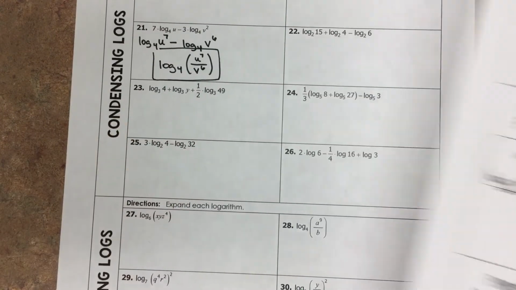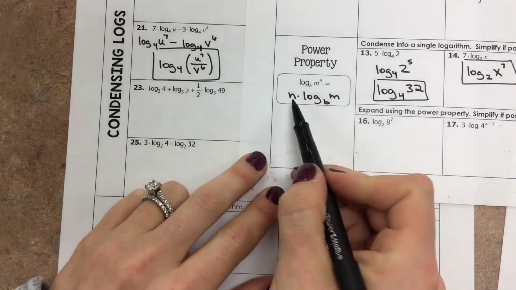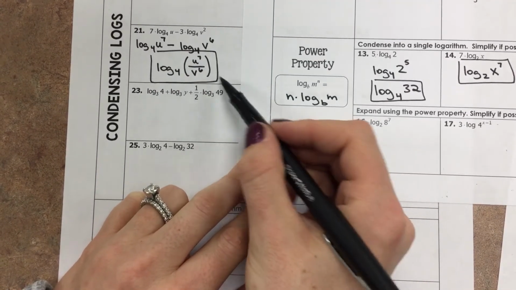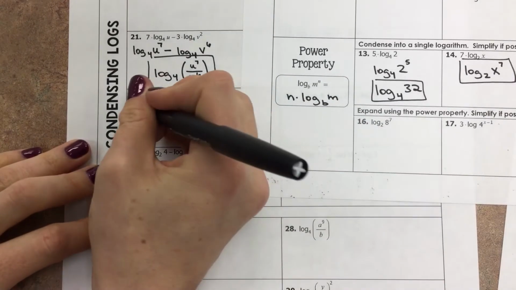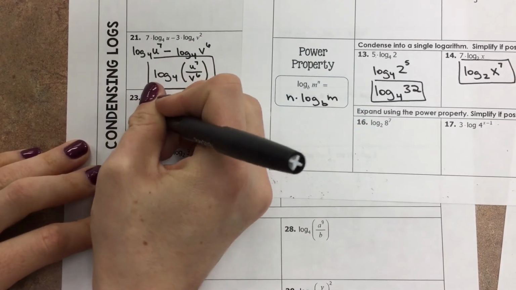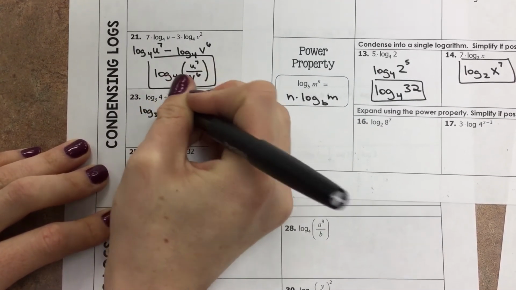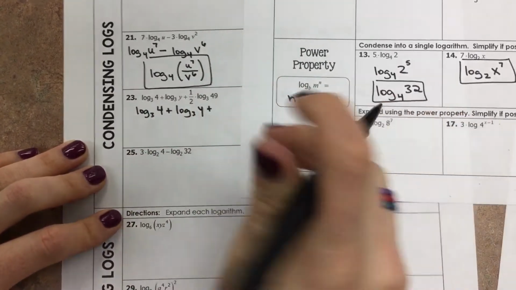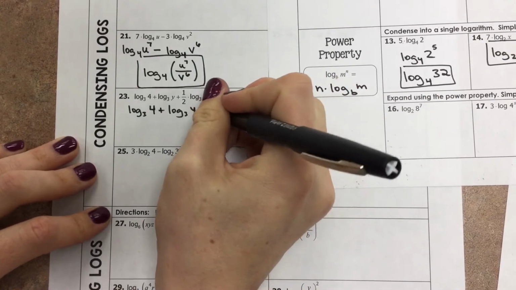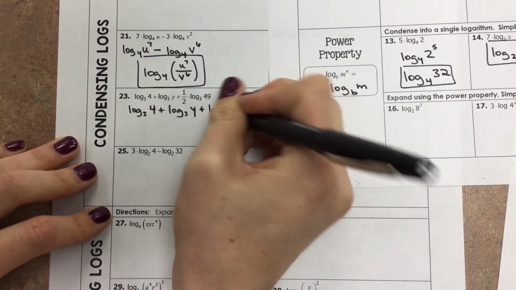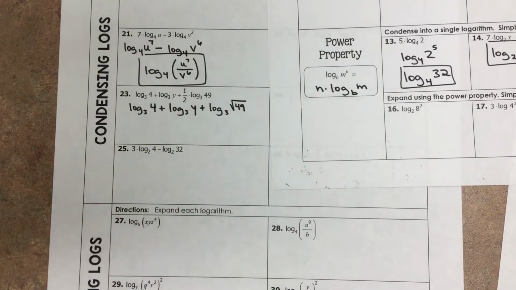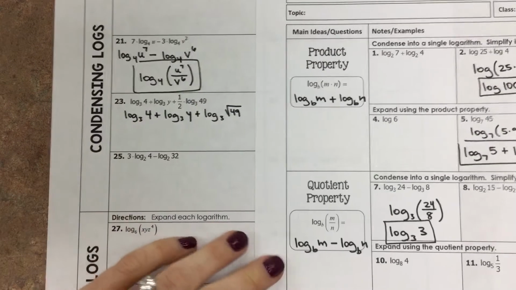We're also going to do number 23. So I mentioned if you can do this property, you always do it first. So the first thing I see is this 1/2. 1/2 needs to come in as an exponent. So when 1/2 comes in as an exponent, do not forget that what that means is that it's a square root. So the square root of 49, which hopefully we know is 7.